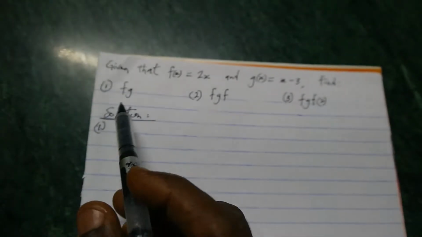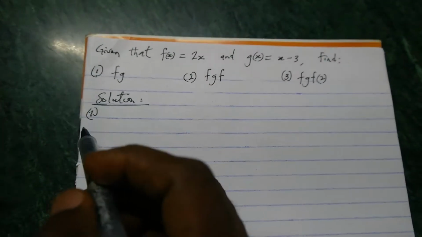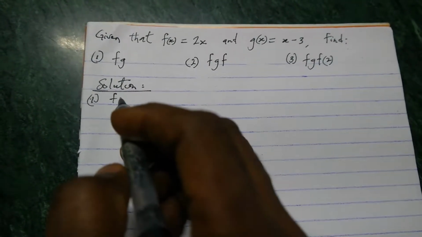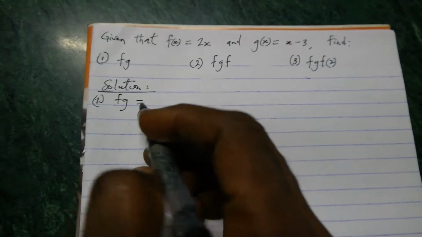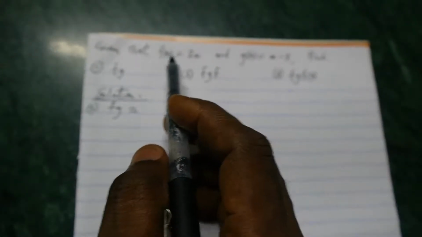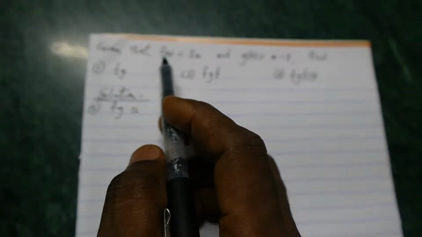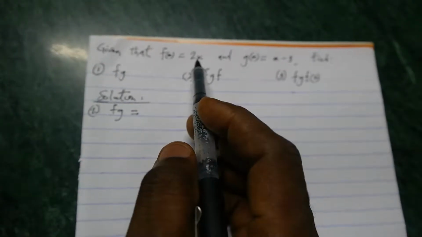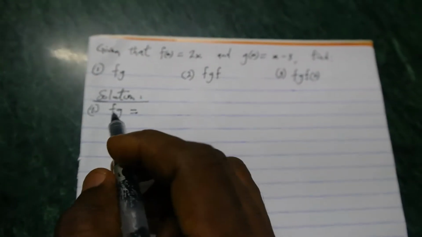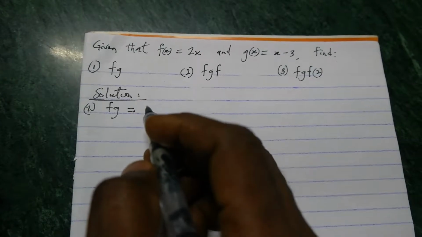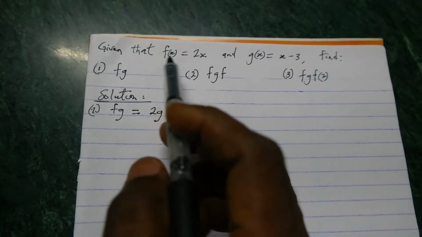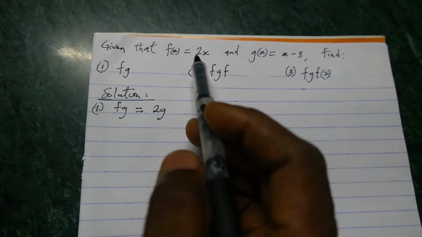So we have to find f of g. So f of g will be equal to, we need to apply the function here. F of x is 2x. So f of g will be 2g, going by what we have here.